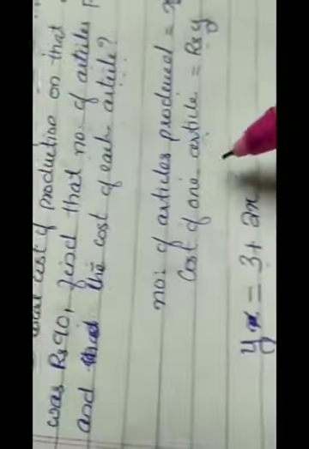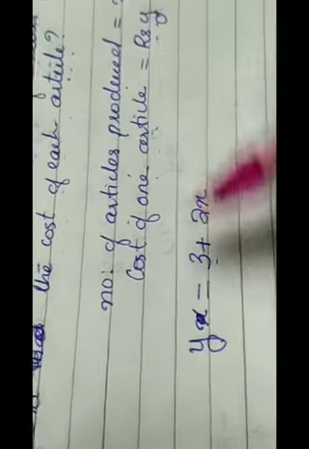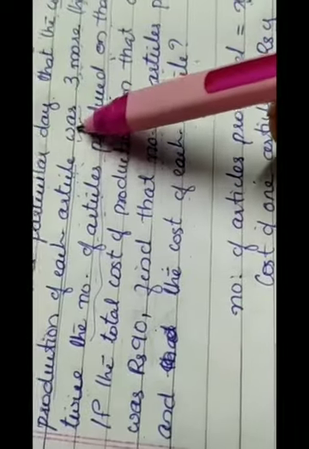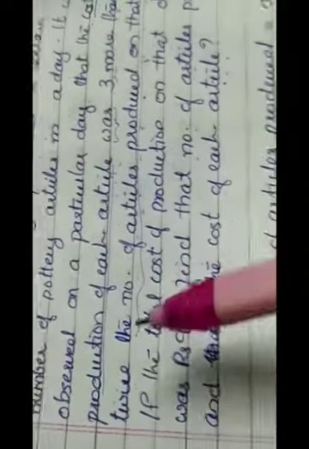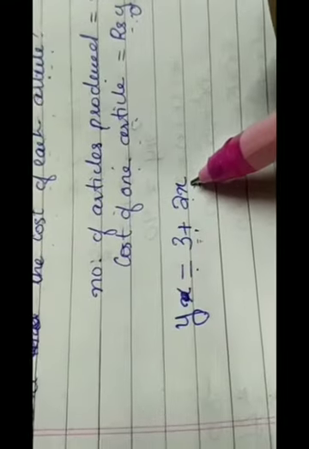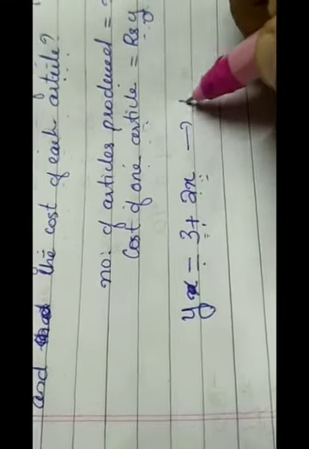Clear? The sentence is cost of production of each article. Cost of article we took as y. So instead of "was", we replace it by "is equal to". "3 more than" we replace by 3 plus twice the number of articles produced, that is 2 into x. Let this be equation number 1. Okay, so we got one equation.